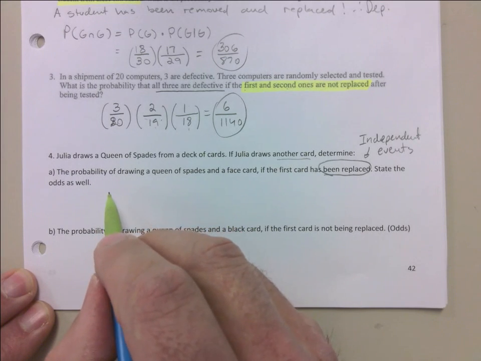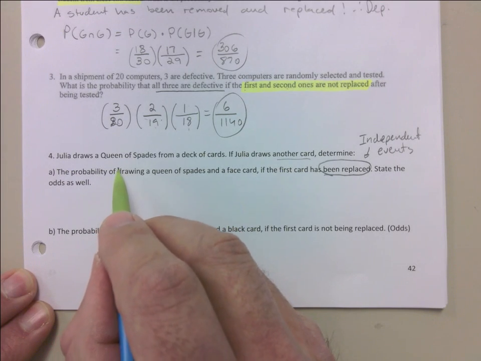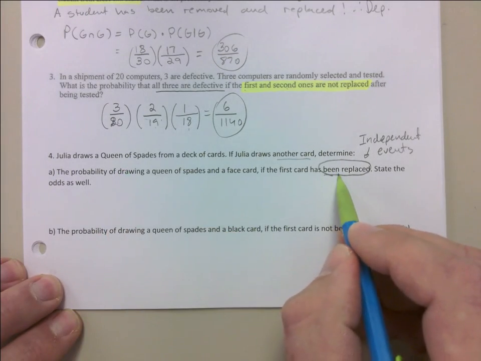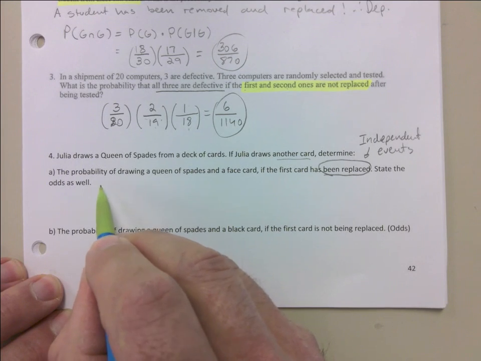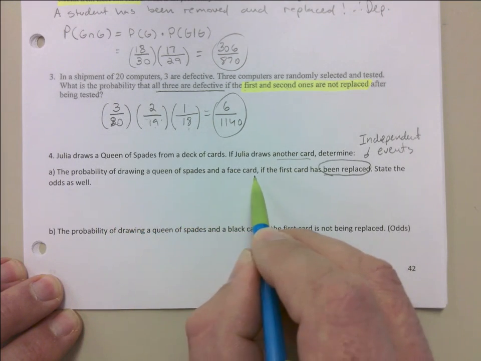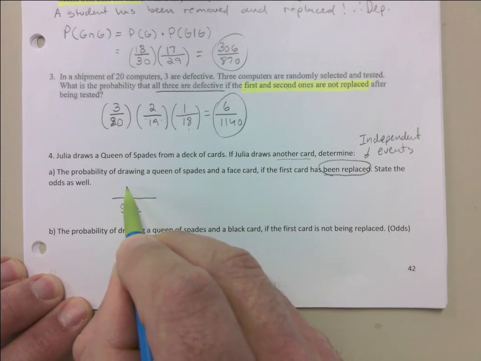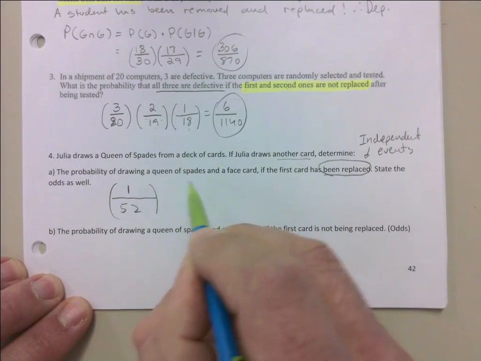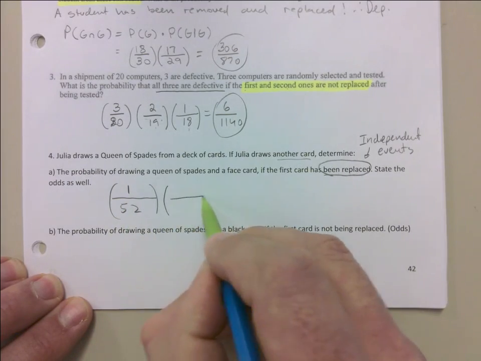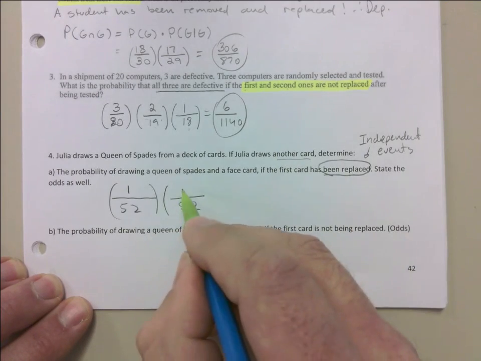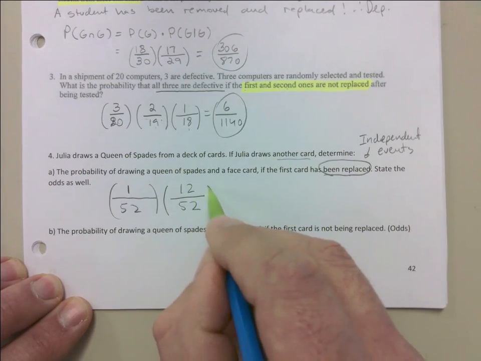So we're drawing the Queen of Spades, which has been replaced though. What's the probability of drawing a Queen of Spades and a face card? We've got one Queen of Spades, and we're back to 52 because we're replacing it. And how many face cards? 12.